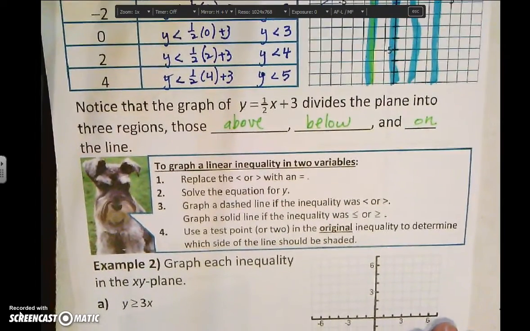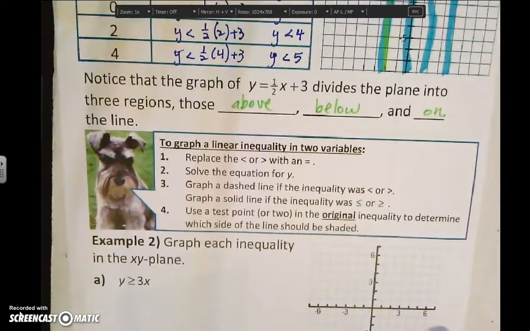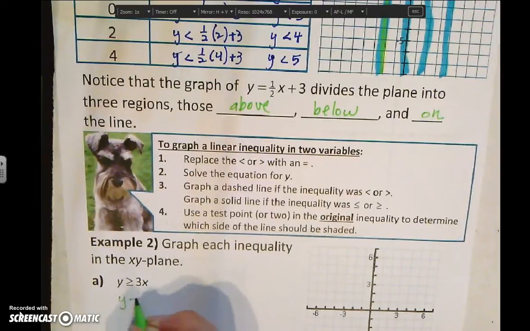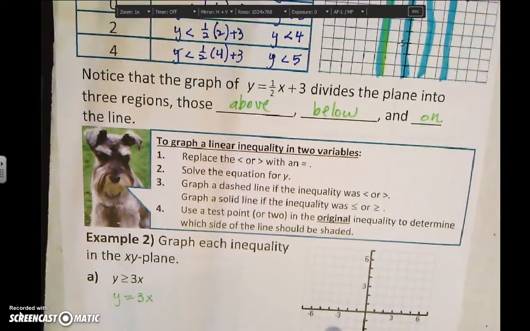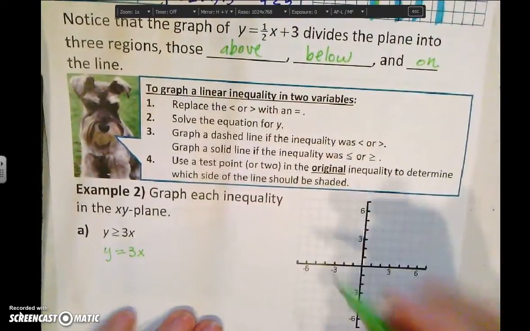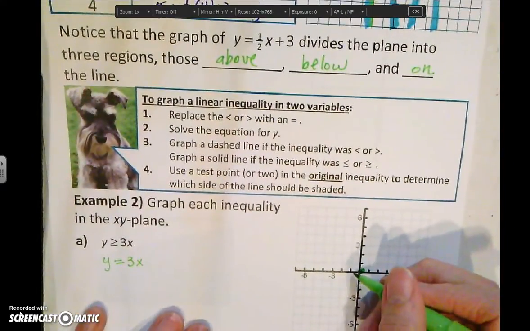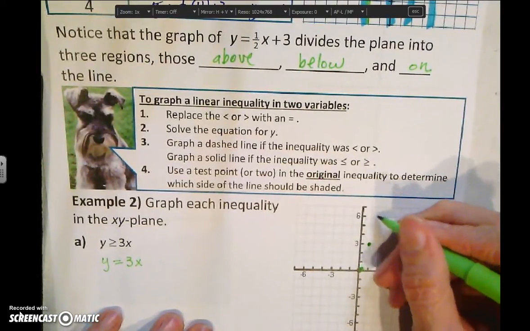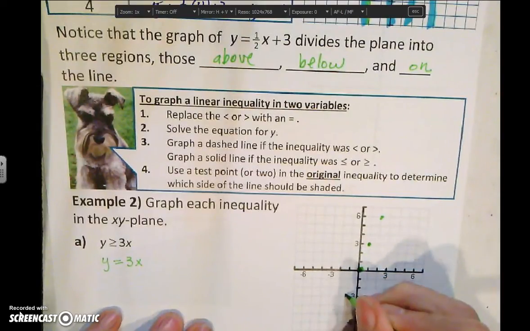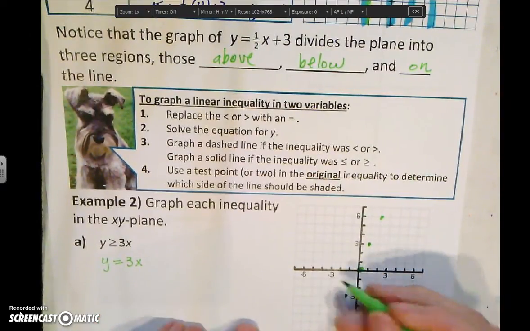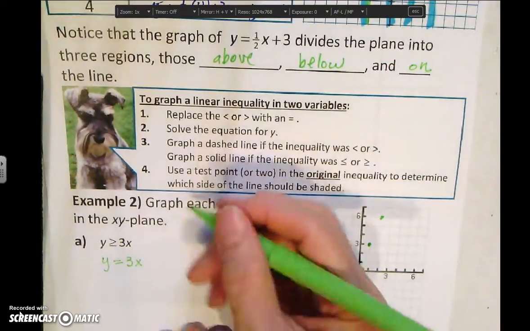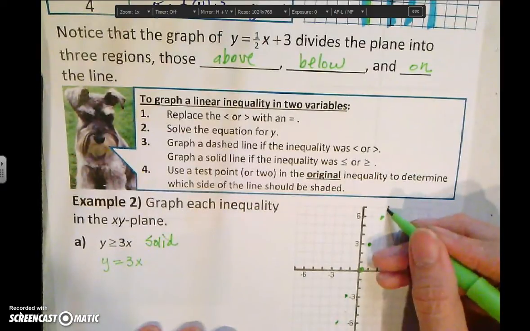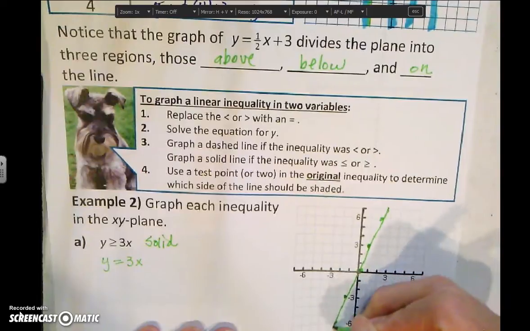All right, so example 2, we have y is greater than or equal to 3x. So I'm going to think in terms of graphing the line y is equal to 3x. So there's a y-intercept of 0, and then a slope of 3, so up 3, 1, 2, 3, over 1. So I'm going to do that a few times, graph that in, down 3, back 1. Because it's greater than or equal to, it's a solid line. And so I'm going to connect this here.